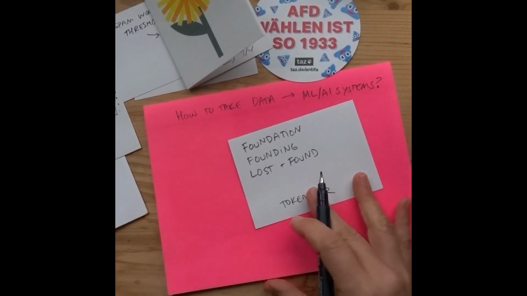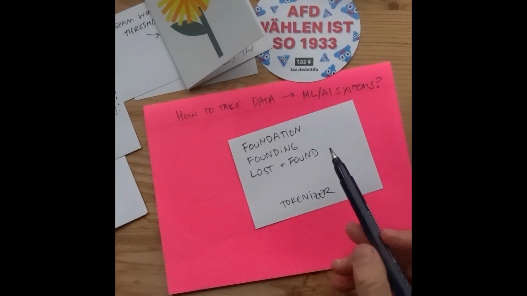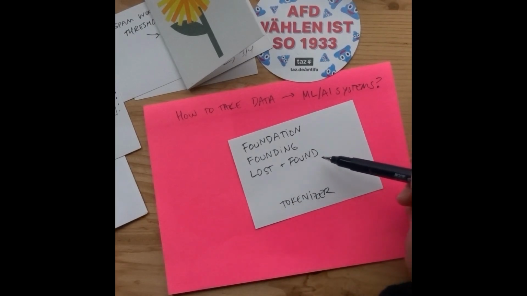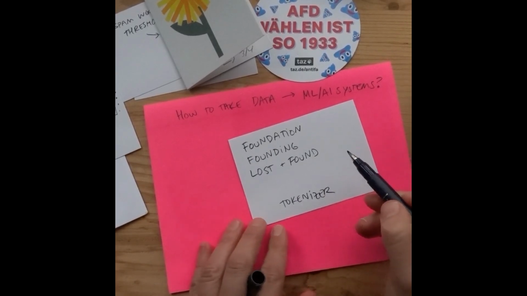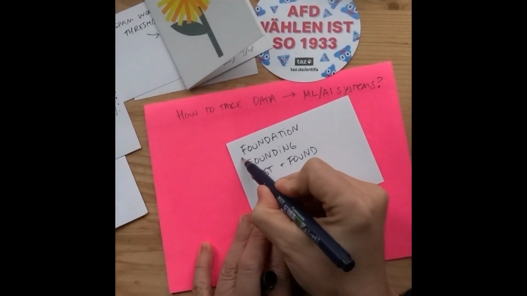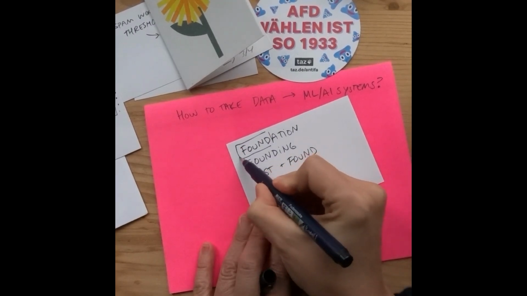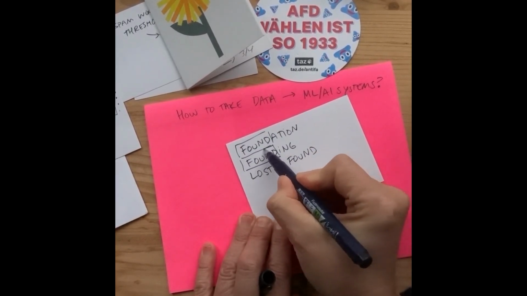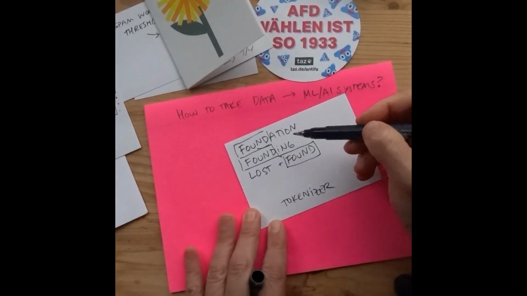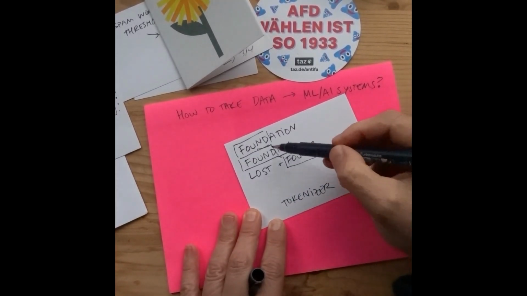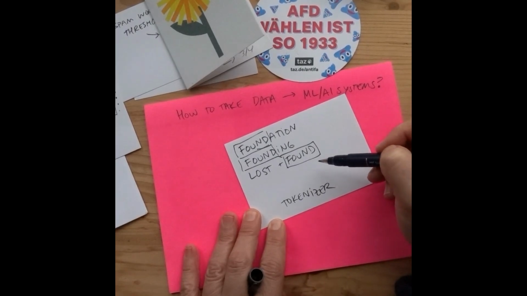And so if we look at linguistics and we take something like the words foundation, founding, lost and found, we might use what we call word families or word roots to say the word root here is found, the word root here is found, and that's the same word root here. Okay, so we got word roots from word families. That's what we can learn from linguistics.